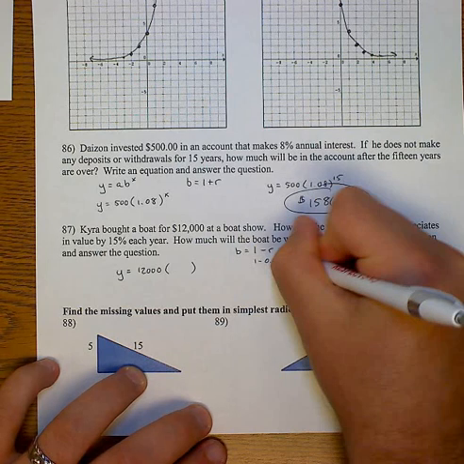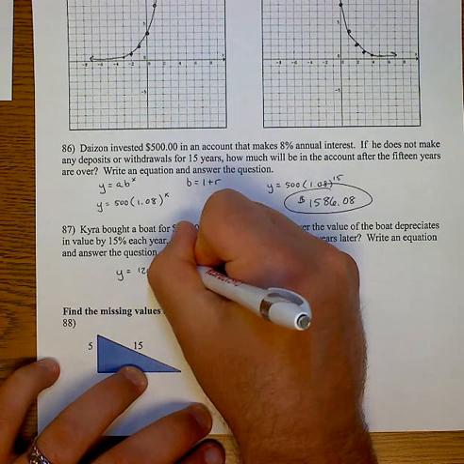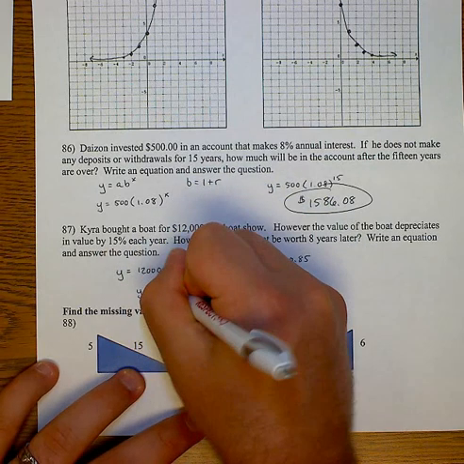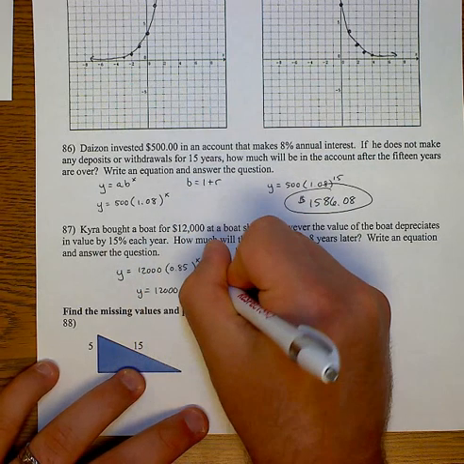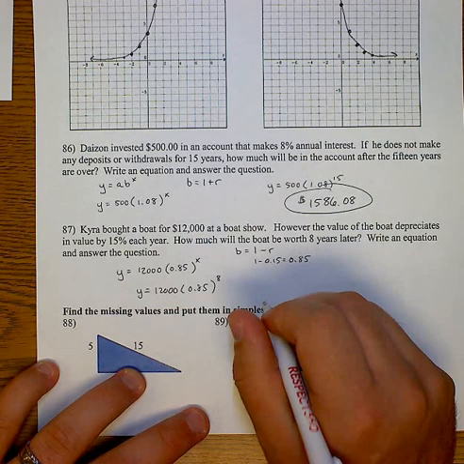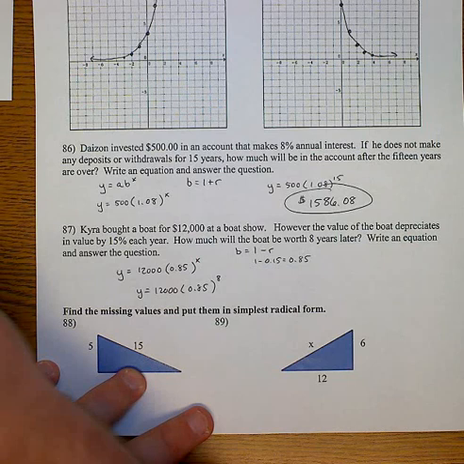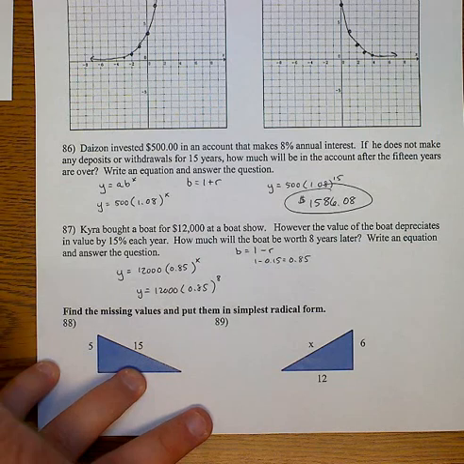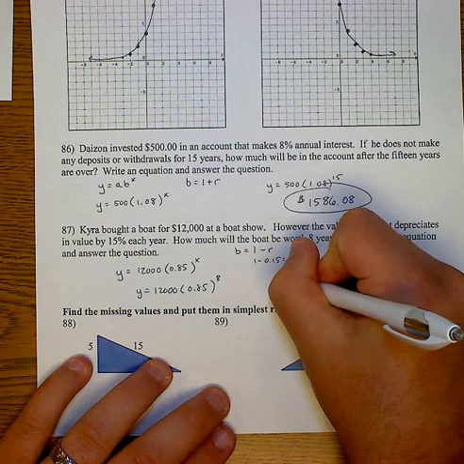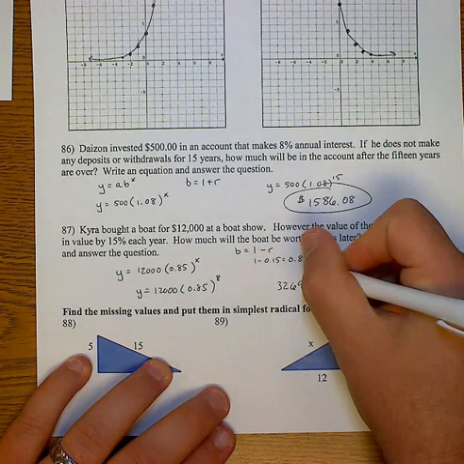That's what goes in here. So y equals 12,000 times 0.85 to the 8th. It's 8 years. So 0.85 to the 8th times 12,000. The boat's now worth $3,269.89.